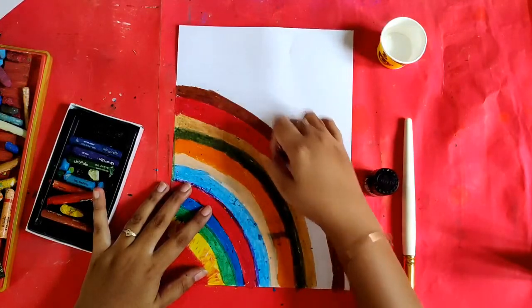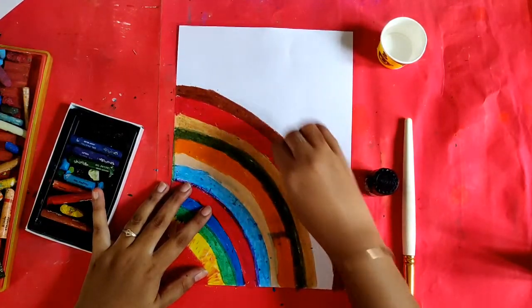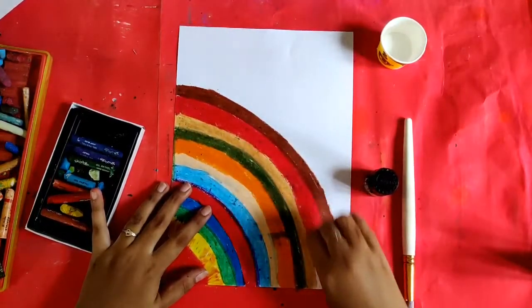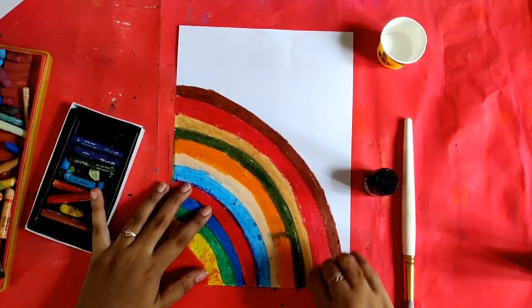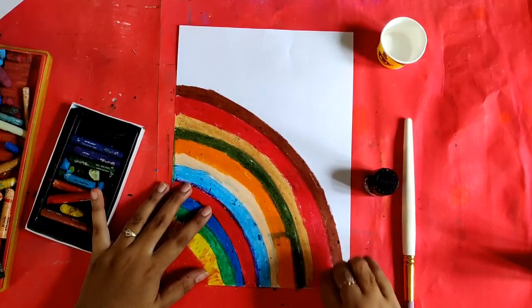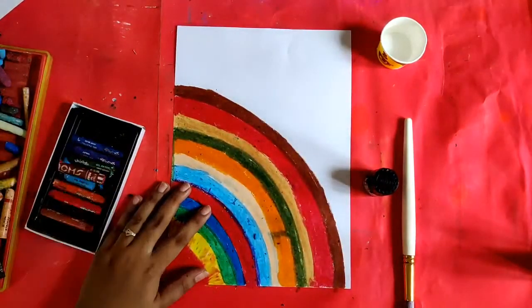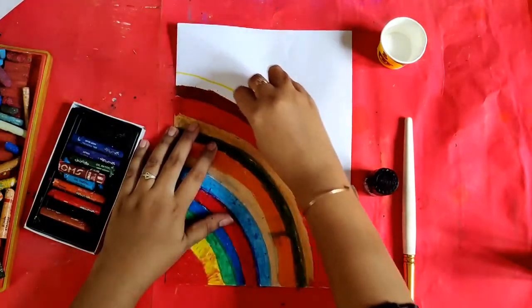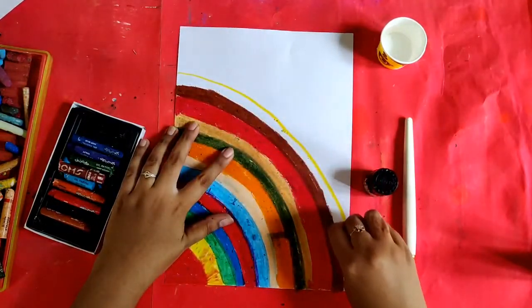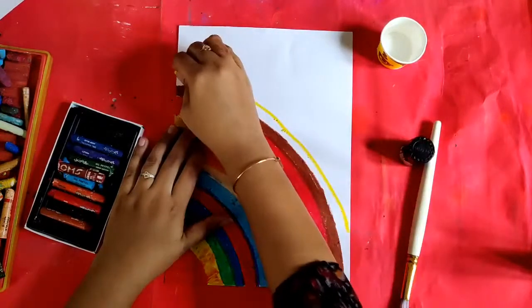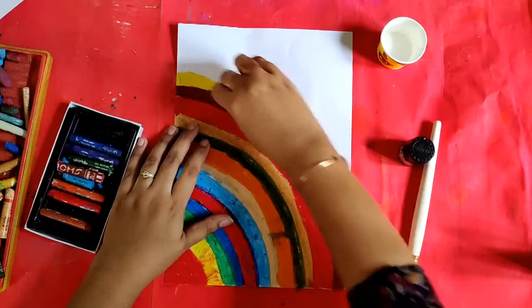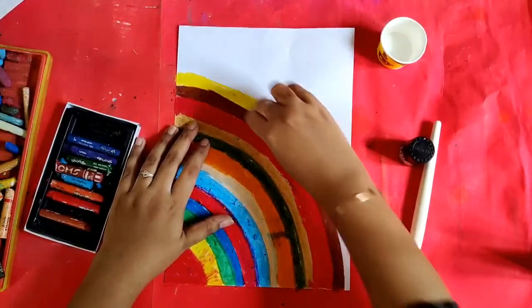For the oil pastel, you can just color it nicely like this. See, so that no white space is seen. Okay? Then what are we going to do? We are going to take yellow color as well and we are just going to make a cup and fill it up nicely with yellow color.